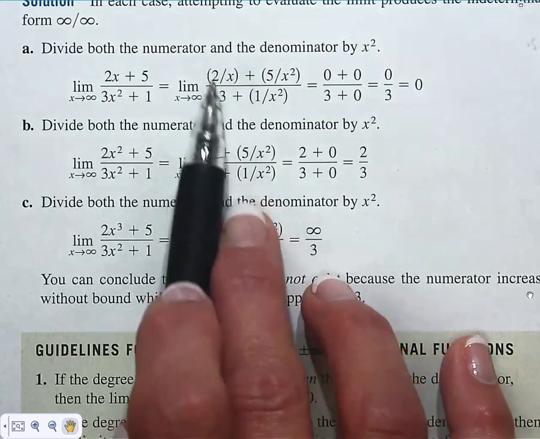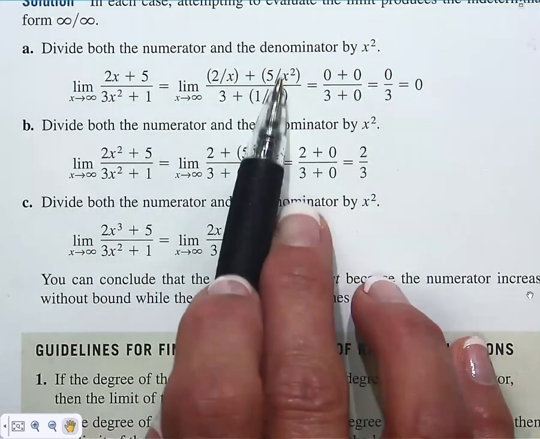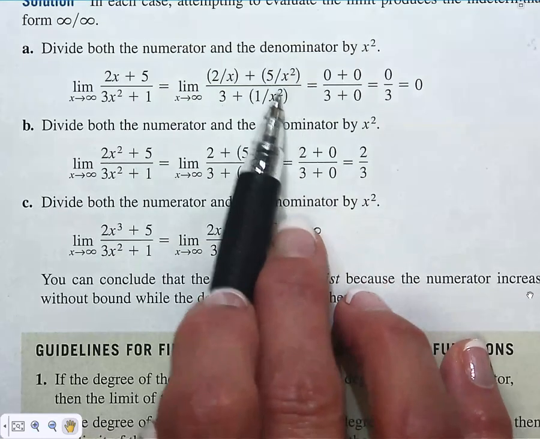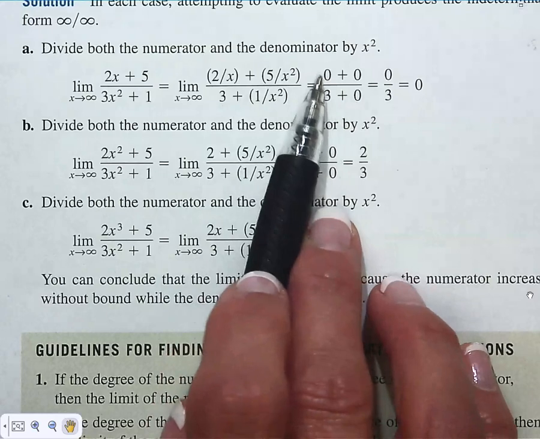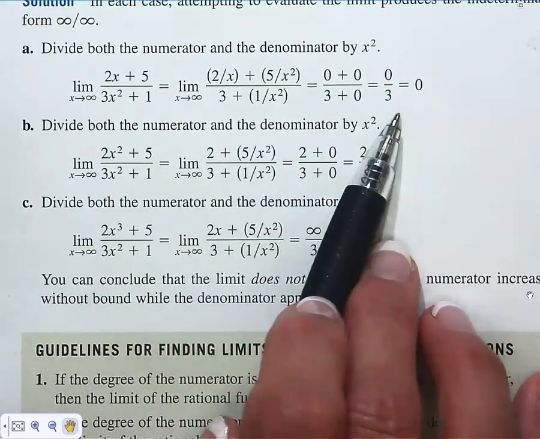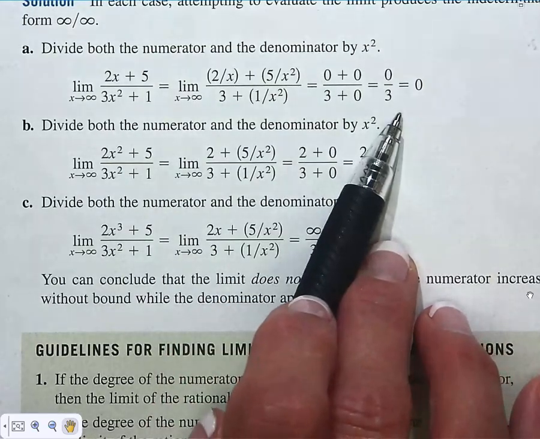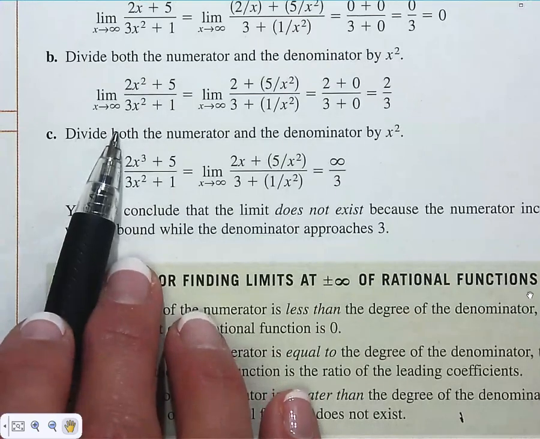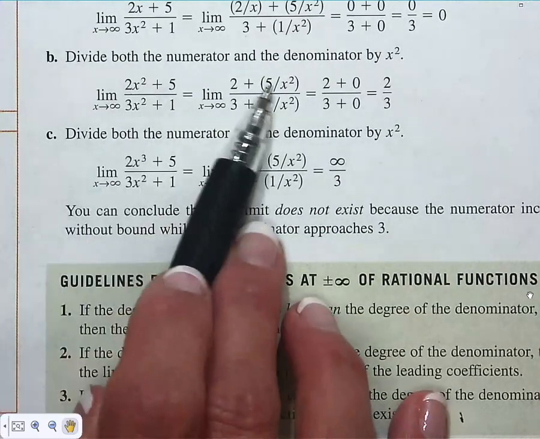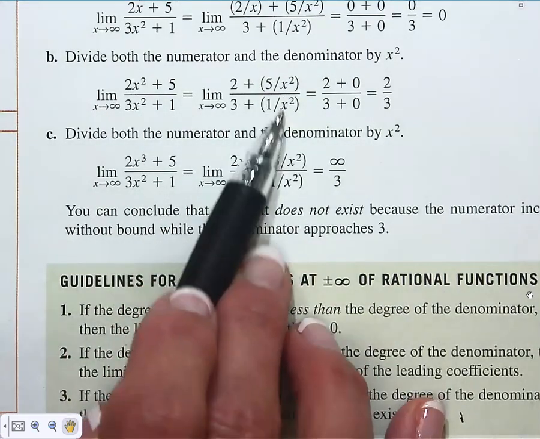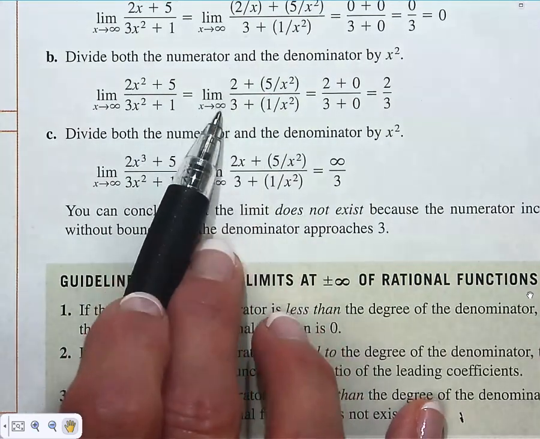And this will be going to 0, that will be going to 0, that will be going to 0. So the whole thing was going to 0 over 3, the limit is 0. So this technique works. In the B part, if I divide all 4 terms by x squared, then this is going to 0, that's going to 0, that would just be 2/3.